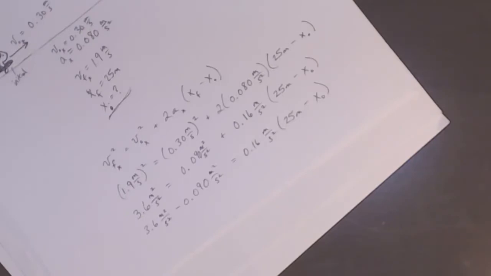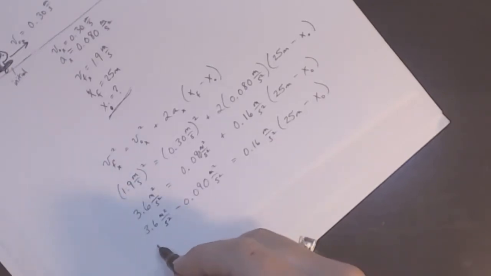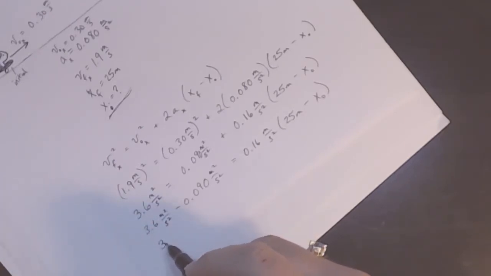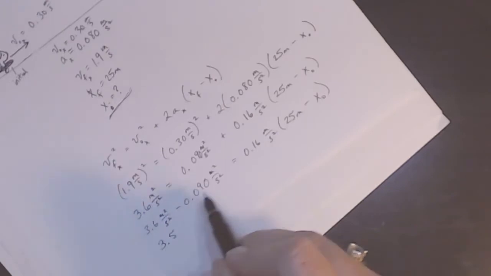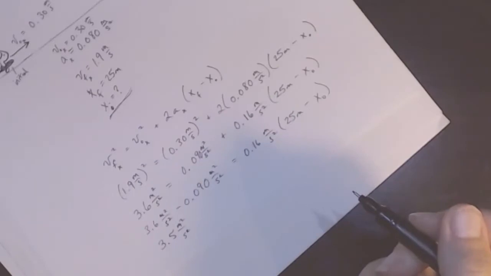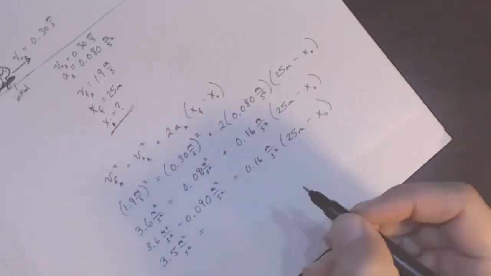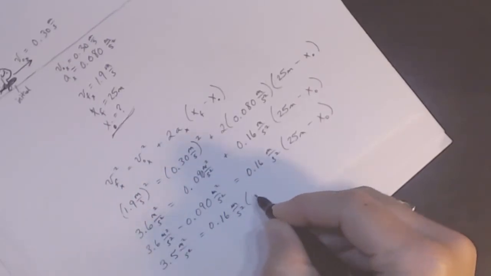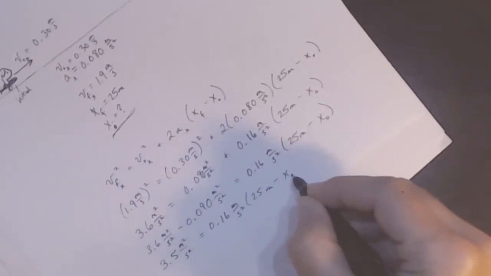So 3.6 minus 0.090 is 3.51, but my least significant accurate decimal is the tenths place. So I'm going to go 3.5. And my units both have the same units as they should if you're adding or subtracting them. Meters squared per second squared equals 0.16 meters per second squared, 25 meters minus x naught.